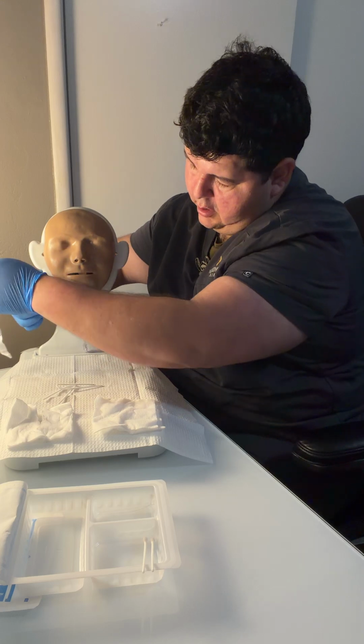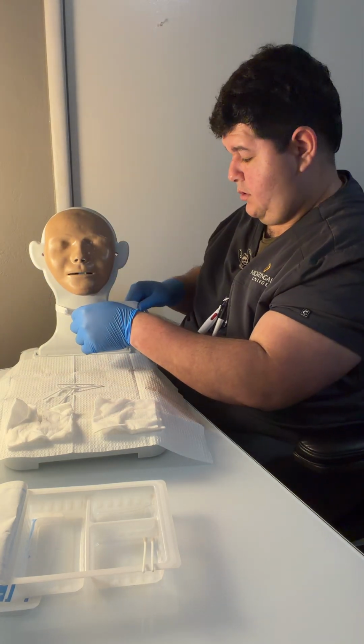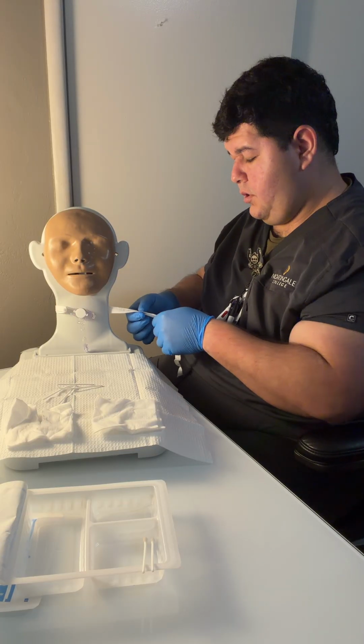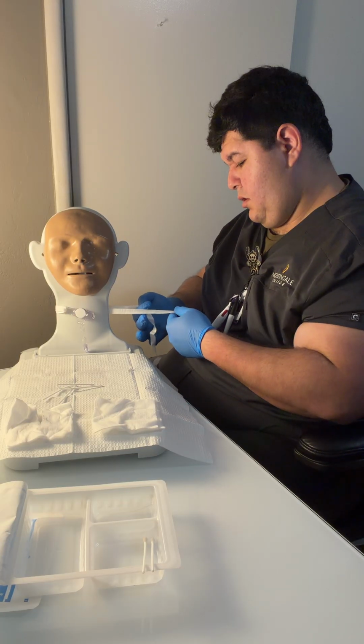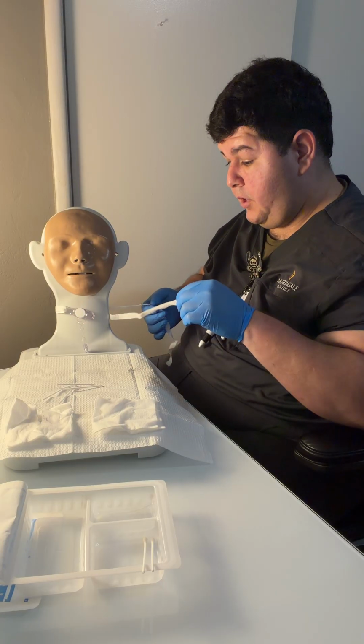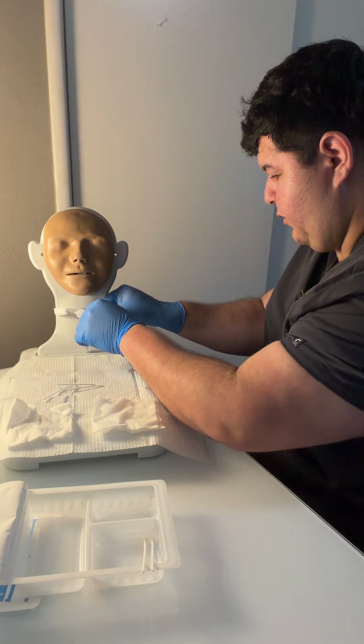So we're going to use our 1 tie, pass it around the back, assuming my assistant's still holding on to my trach as I would want, and it is in place and not shuffling. And then I'm going to pass it through the other hole.